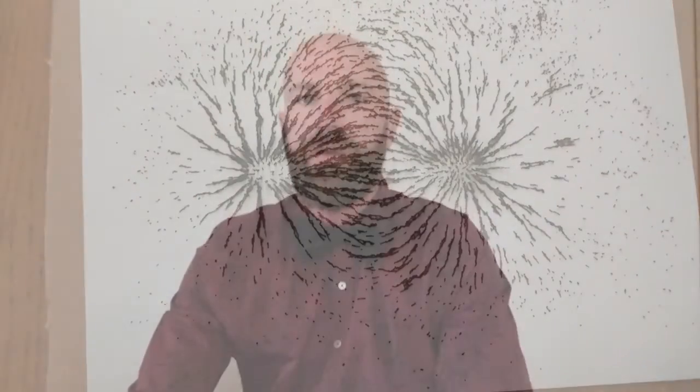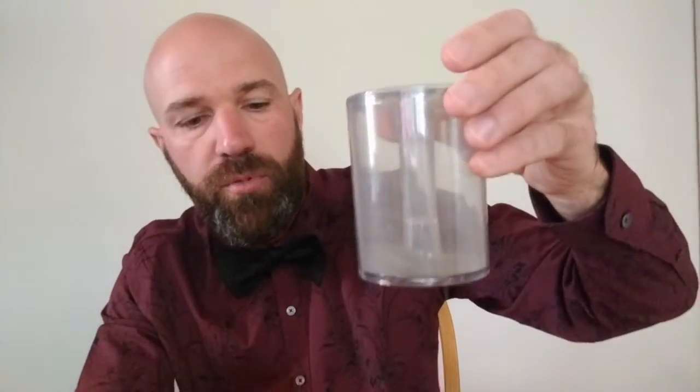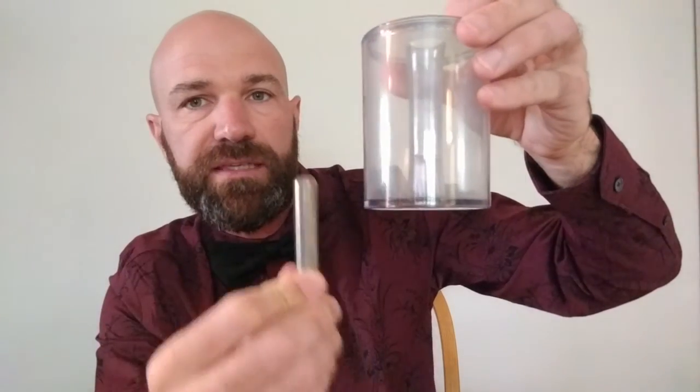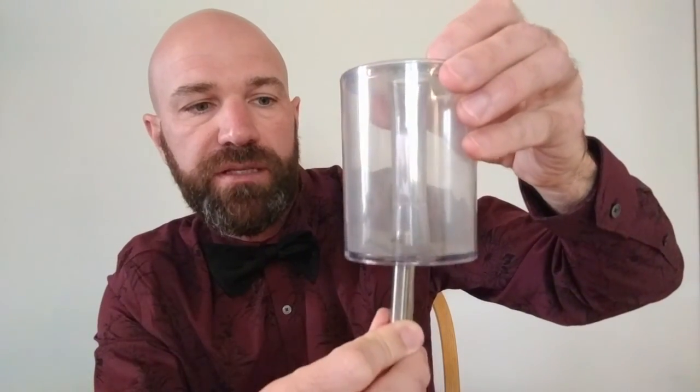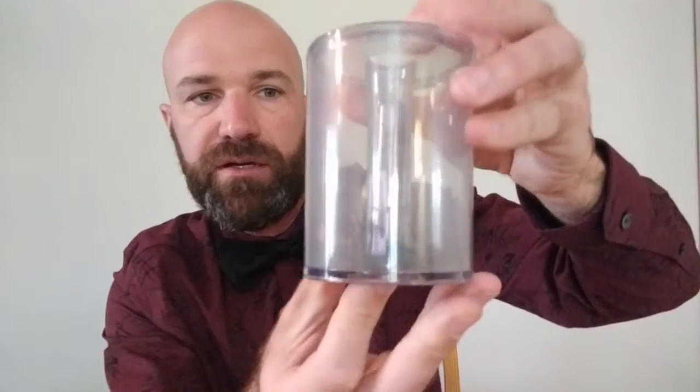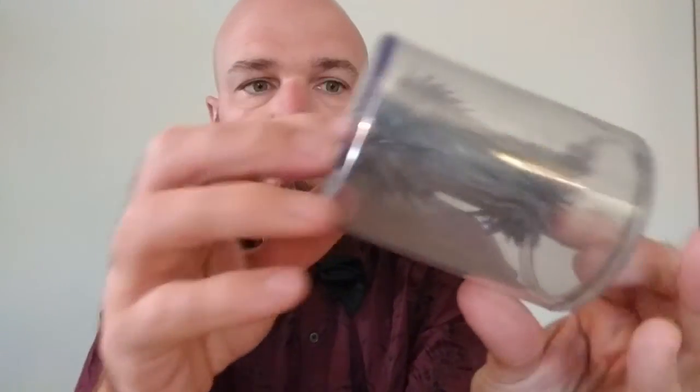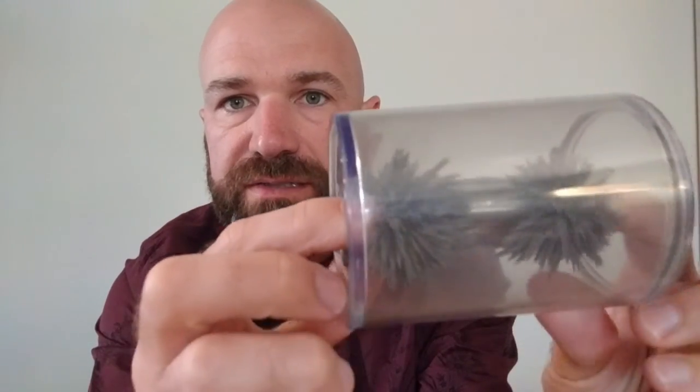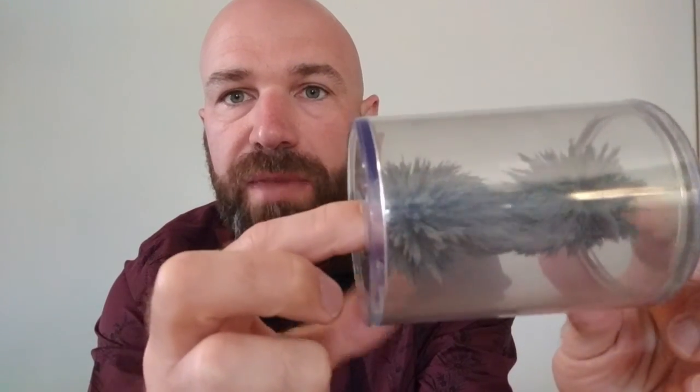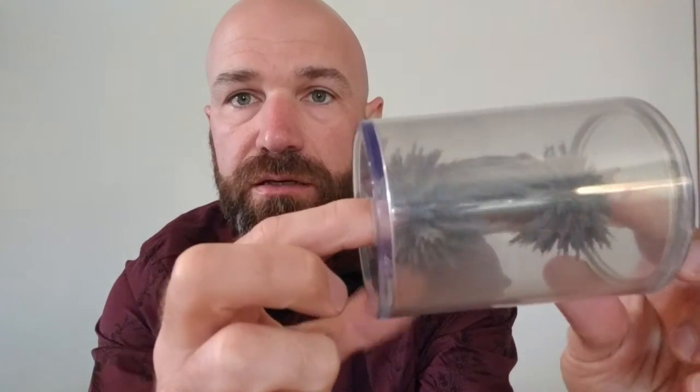Now here's a 3D view of the magnetic field. What I have in here is a whole bunch of tiny magnets, like I just had there. With this magnet, I'm going to put it in the middle, and we can see all around this thing. I know it might be hard to see, but if I shake this thing around, you can see a 3D view of what it would look like. I know it's hard to see with glare and everything, but that's what the magnetic field looks like in 3D.